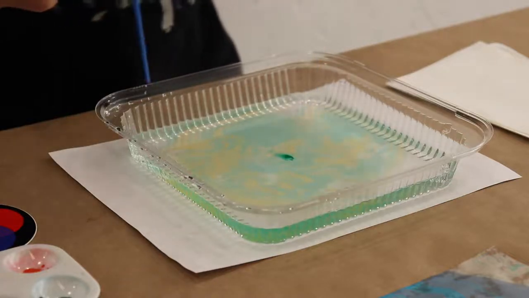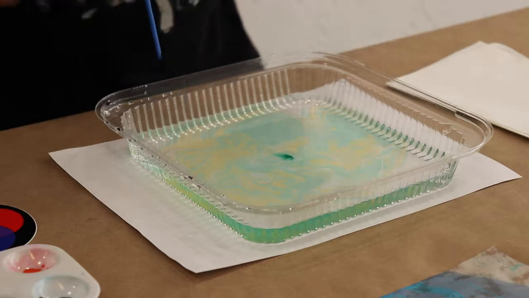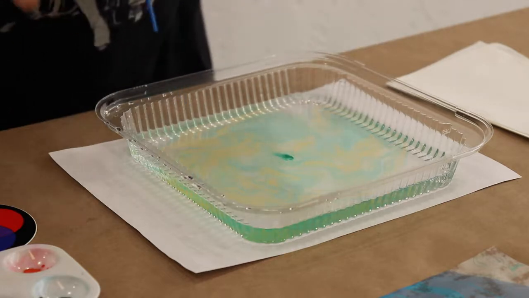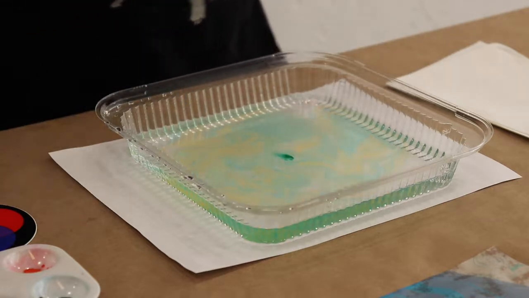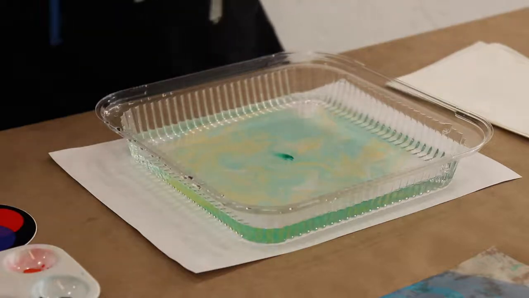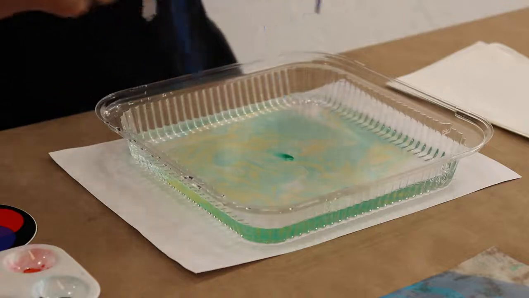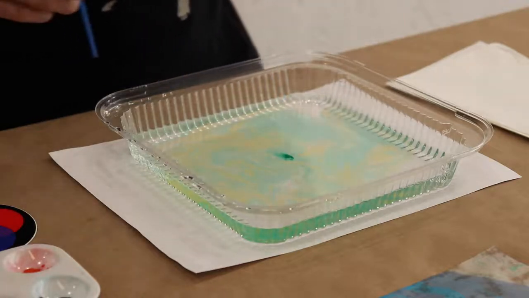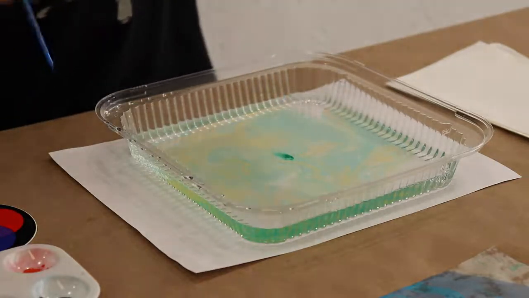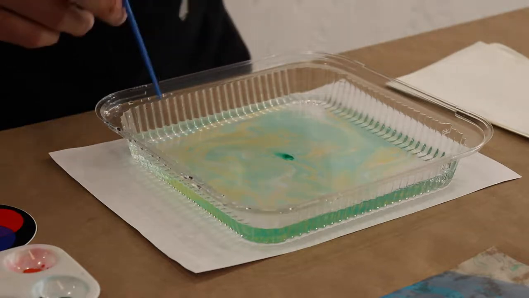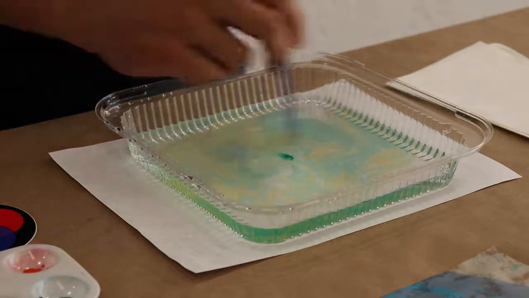And as you can see, they kind of mix. They don't mix too well, and it's primarily because it's very slow. If I did it really quickly, then they would mix, and all these colors would mix together and we'd get one complete color. Like I said, I encourage you to experiment. Let's do that.